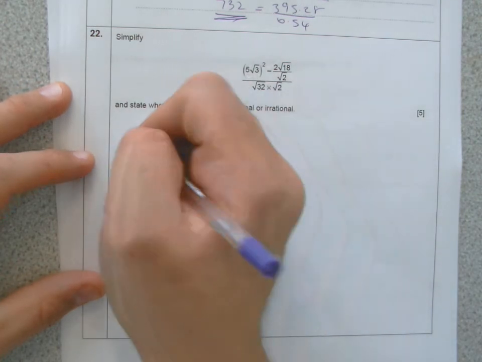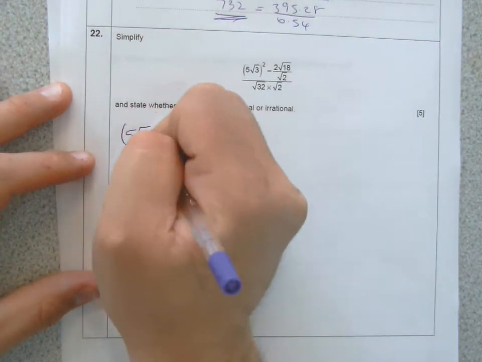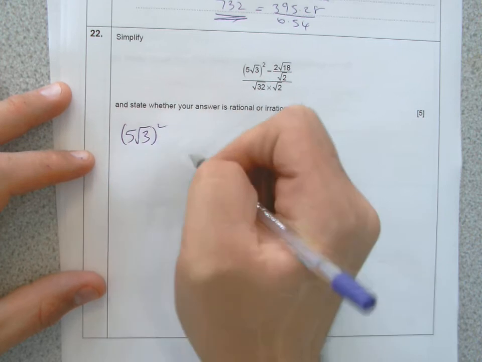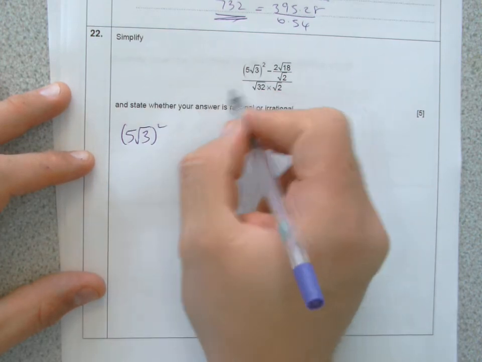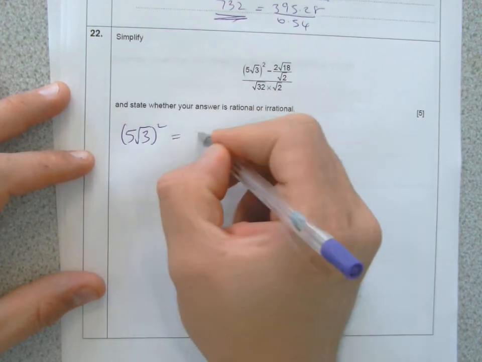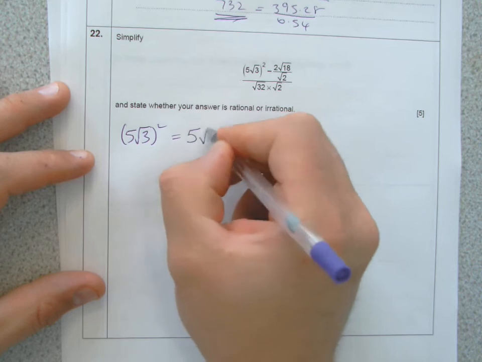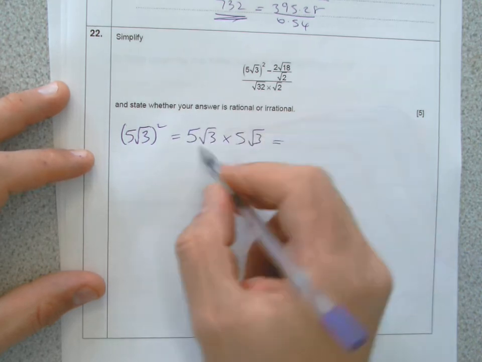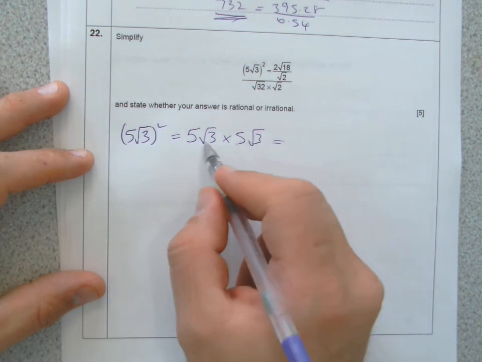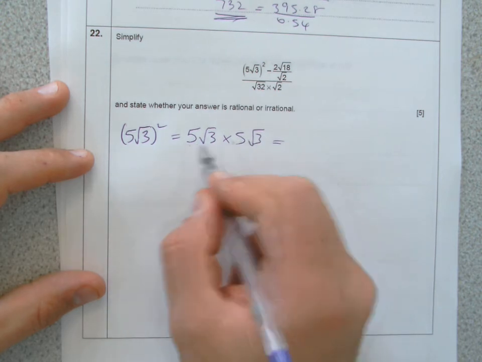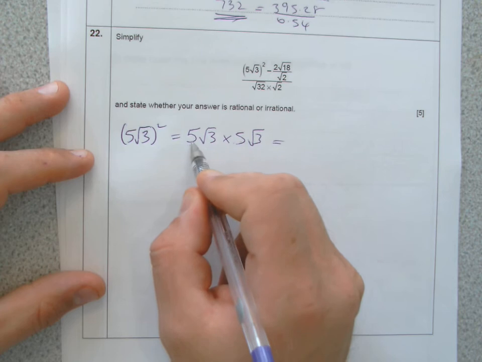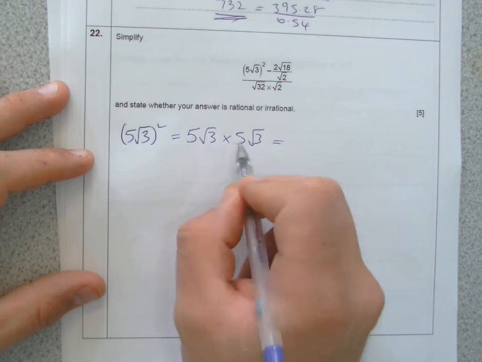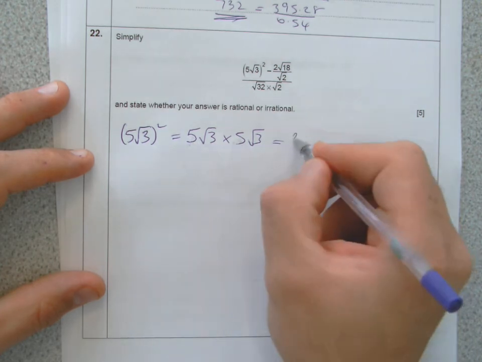So, if we look here at the first bracket, just look at the first bit, 5 root 3 all squared. That means you're squaring it, so you times it by itself. Now, when you've got 5 root 3 times 5 root 3, you basically times the whole numbers first. That's the way I would go about it. You do 5 times 5. Okay, 5 times 5 is 25.